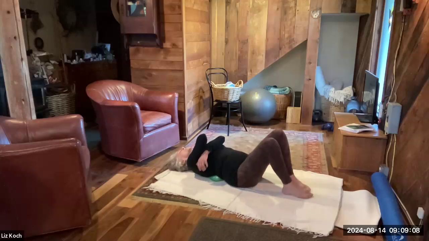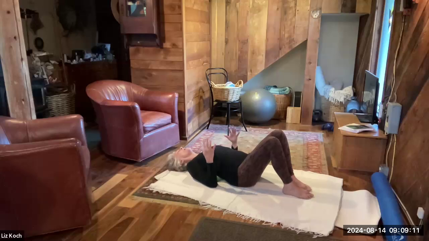And then pause for a moment. The pause is an opportunity to feel, not to do, to feel into what has been invited and what shows up.